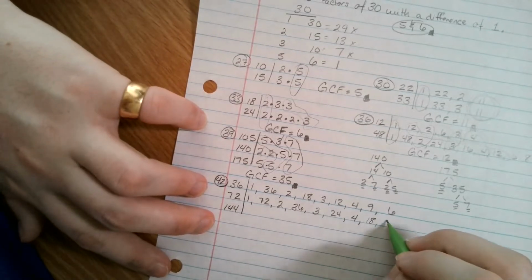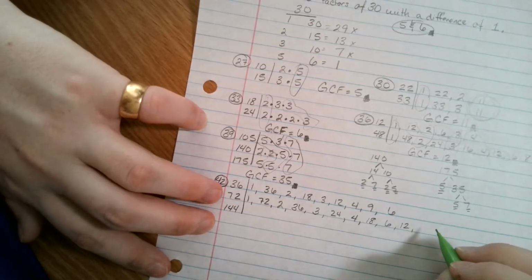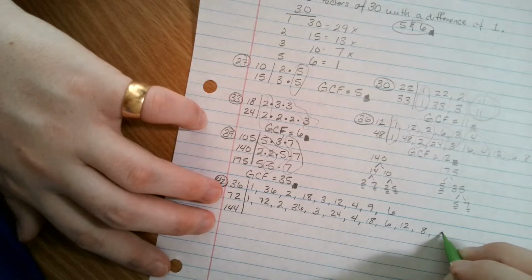No 5s, we get a 6 and a 12. It's no 7s, but we get an 8 and a 9.